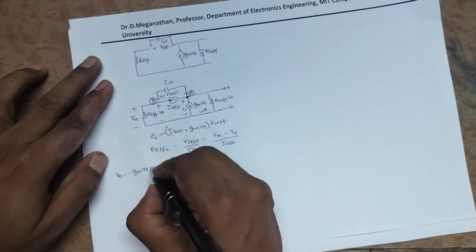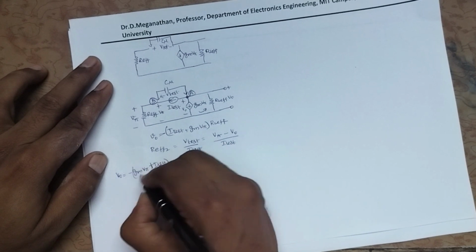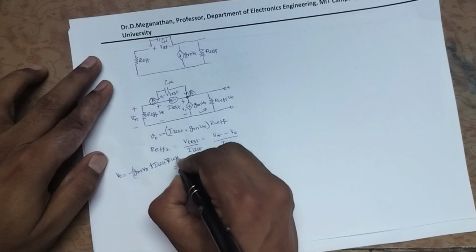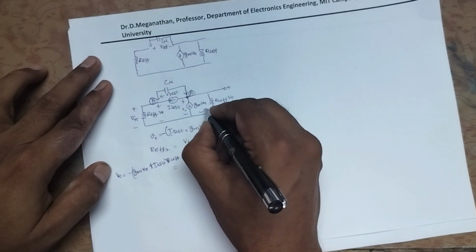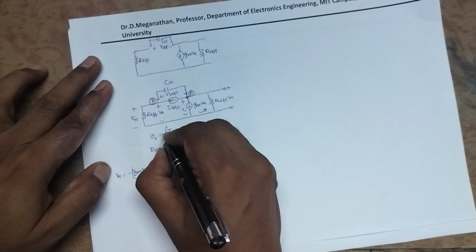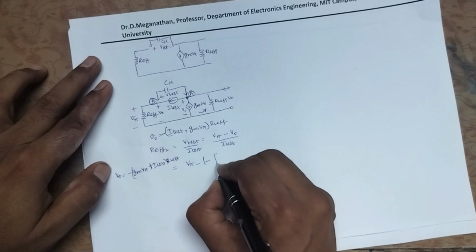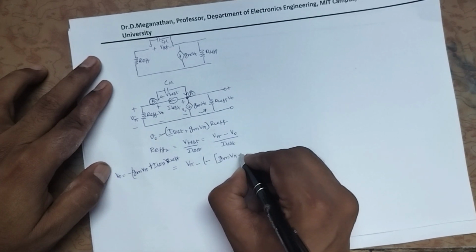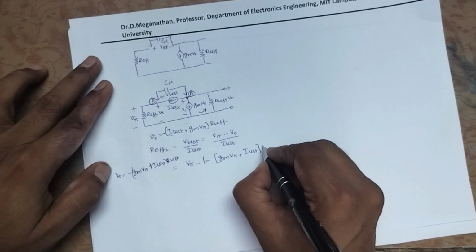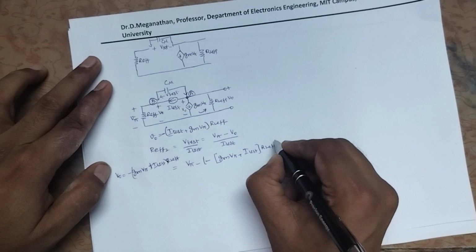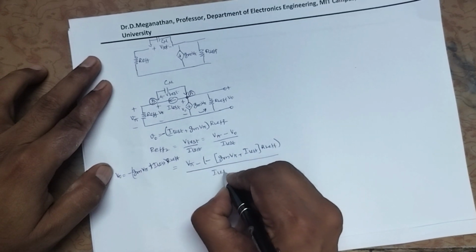Gm V pi plus I test into RL effective. Okay, already we have written. So, minus of minus become plus because actual current flows opposite to the reference direction. That's why we are getting this minus sign. V pi minus of minus Gm V pi plus I test into RL effective, divided by I test.